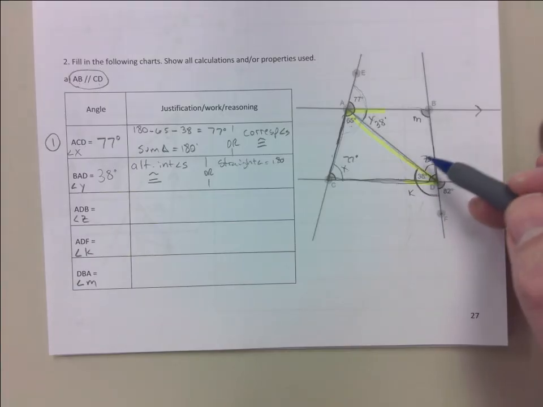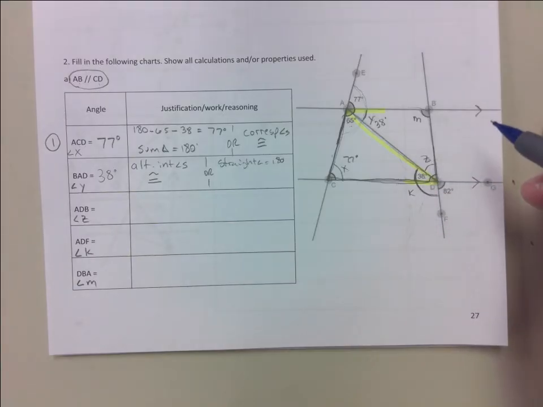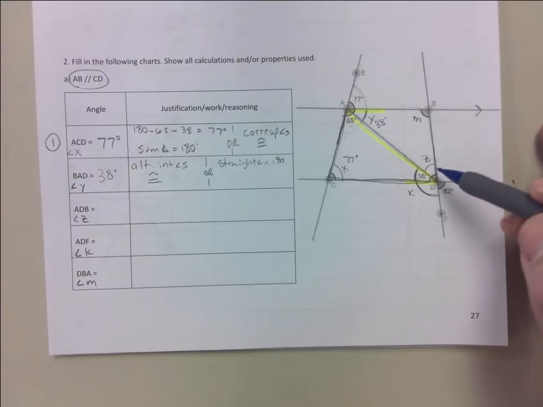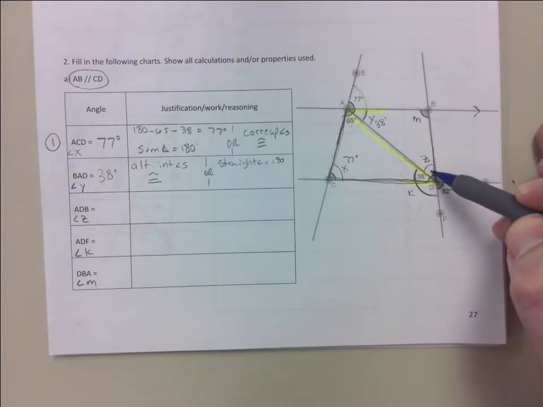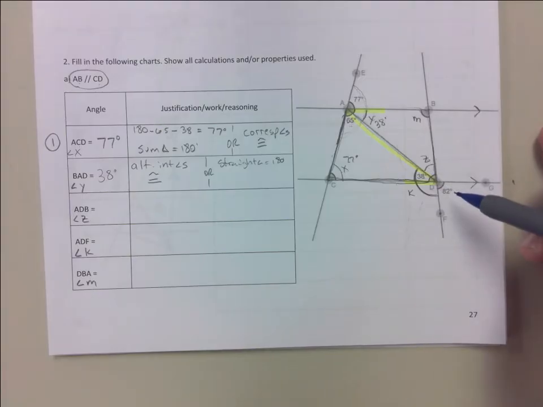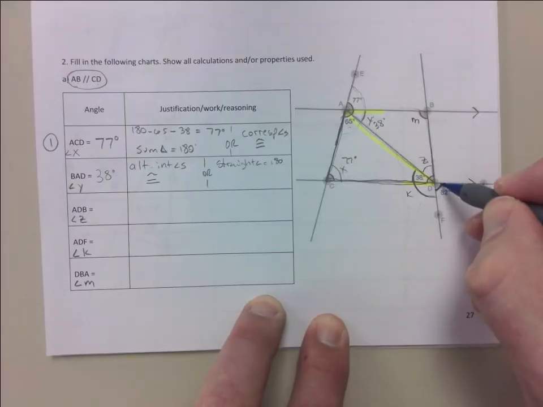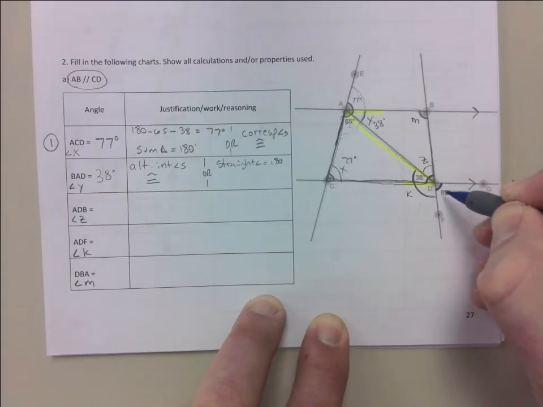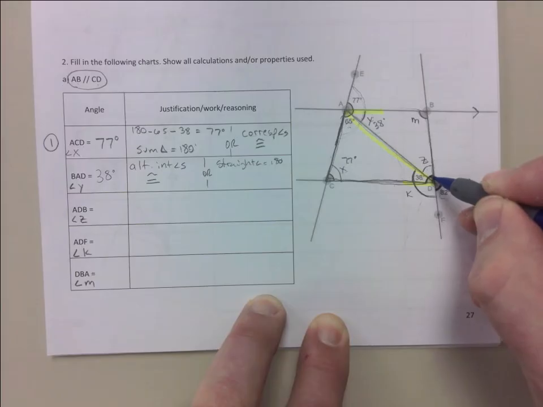What can we do to figure out Z? This is, in my opinion, one of the harder ones here. How could we find Z? Any brave volunteers? Ranveer? 82 degrees. This one? Yeah, vertically opposite angle. This one right here is vertically opposite to the whole thing here. So if this is 82, this must be 82 here, correct?